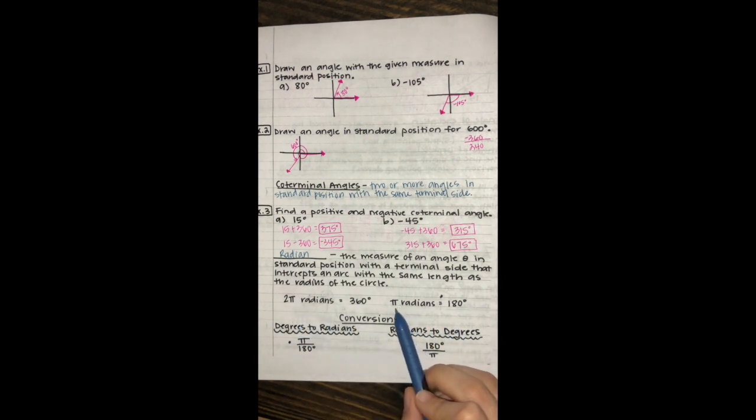And I like to think also, while 2 pi is 360, that 1 pi is equal to 180, because it's just going to help in some conversion factors, which I have listed right here. To go from degrees to radians, you multiply by pi over 180. To go from radians to degrees, you multiply by 180 over pi. And the idea there is that degrees would cancel or the pi would cancel.